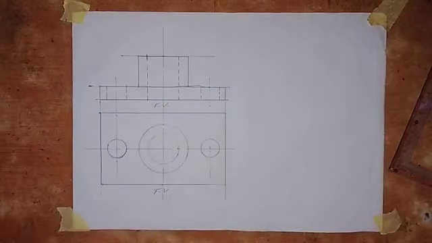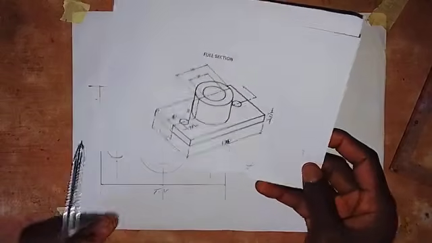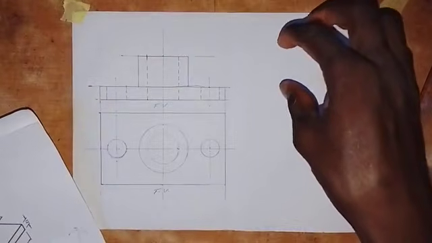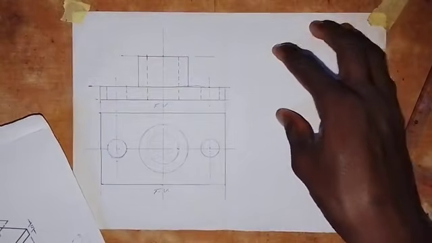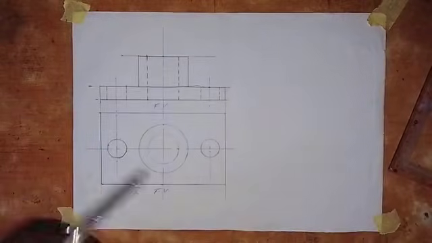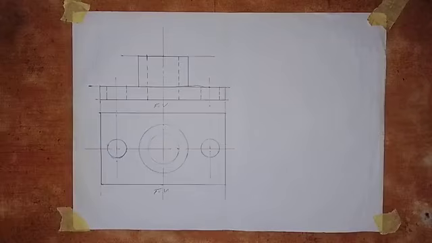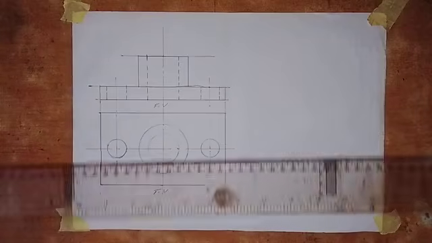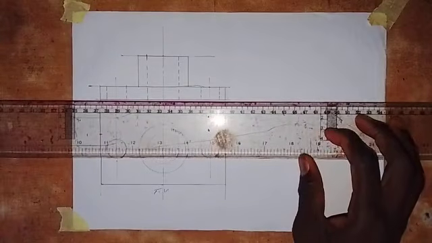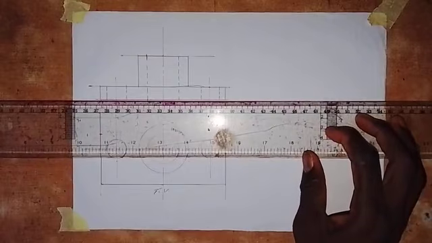Okay, all right, so now let's draw the end elevation, that is the left end elevation. For the left end elevation, we are looking at the object in this direction. So we are placing it here because we are making these views in first angle orthographic projection. So what we are to do to draw the left end elevation is that we are going to extend this line.